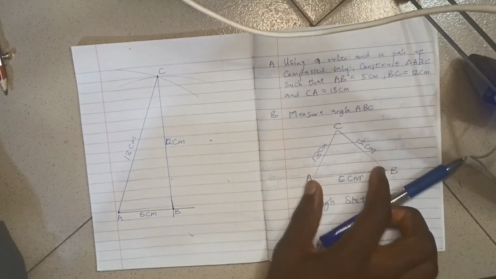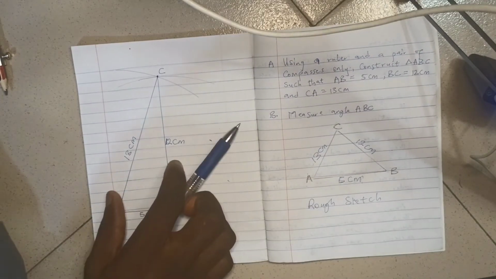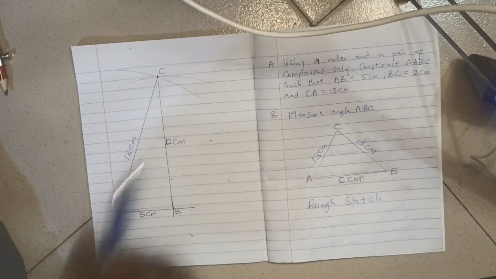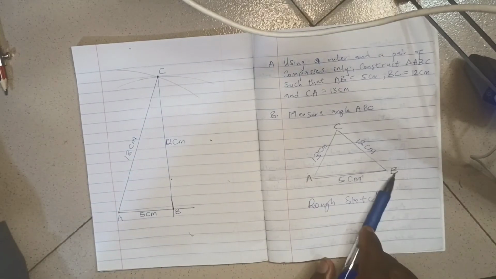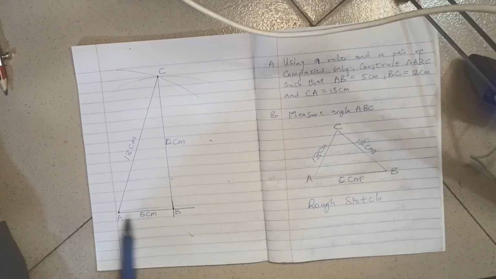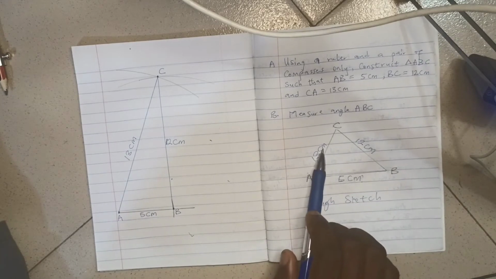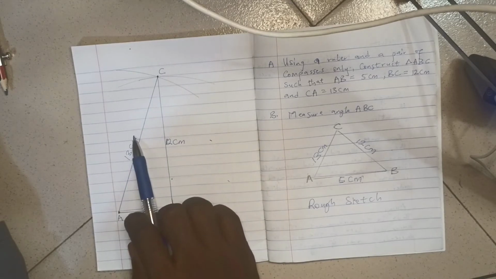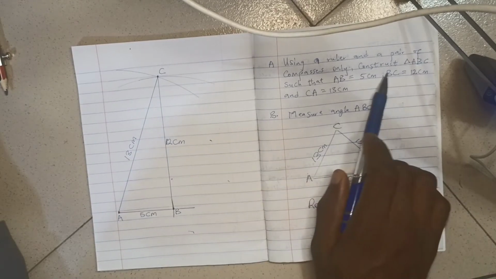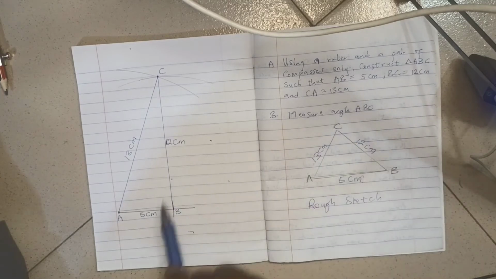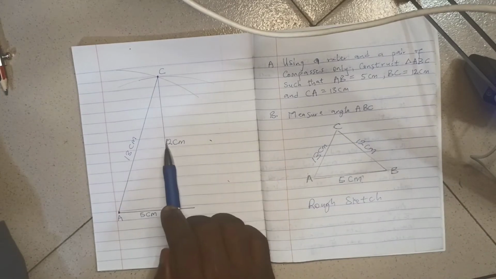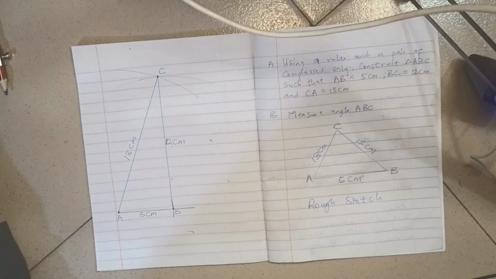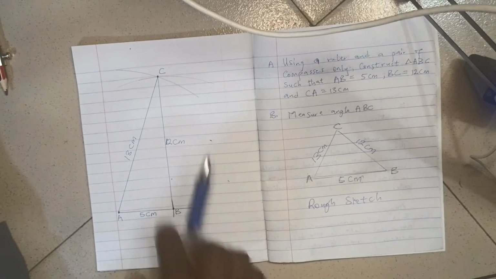Now, looking at the raw sketch and looking at the replica of what we have here, which is the real construction, my side AB is 5 centimeter, and this is my side AB here, which is 5 centimeter. Then my side AC is 13 centimeter, and this is my side AC, which is 13 centimeter. Then lastly, my side BC is 12 centimeter, and this is my side BC, which is now 12 centimeter. So automatically I've succeeded with my construction.